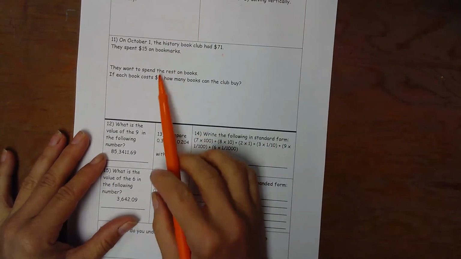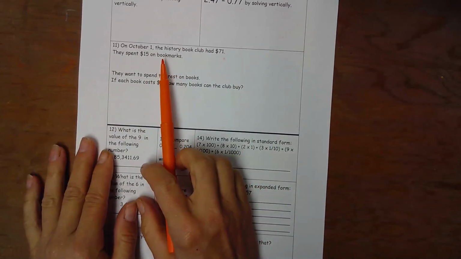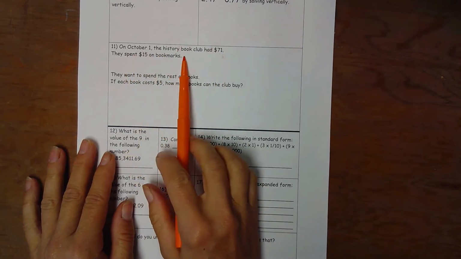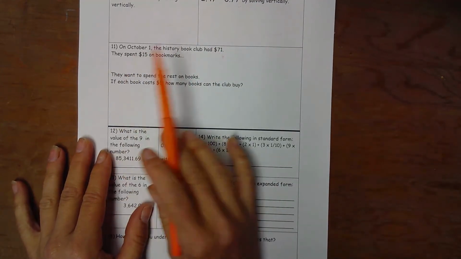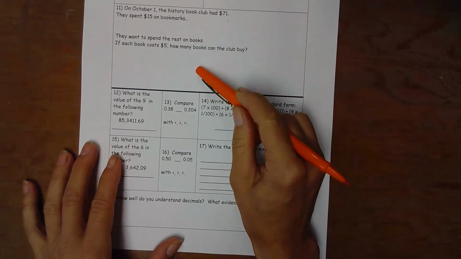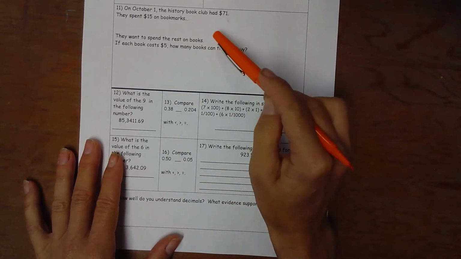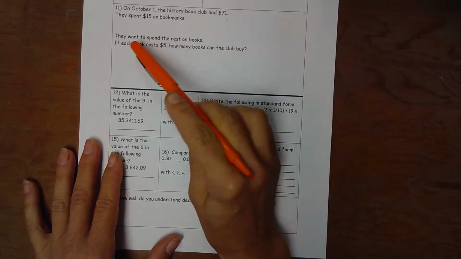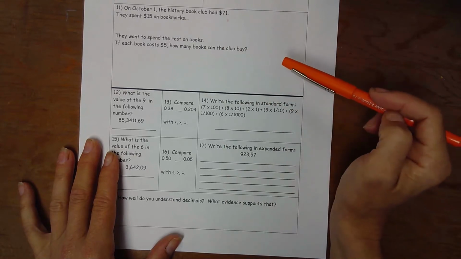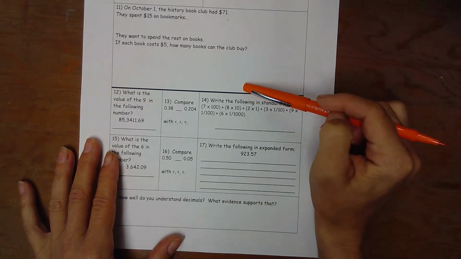11 is a 2-part story problem. That's why I broke it apart. So this space up here should give you the first part of your answer. So the History Book Club had $71. They spent $15 on bookmarks. You must show your work for the first part up here. Then they want to spend the rest, after they bought the bookmarks, on books. Each book costs $5. So how many books can the club buy? However you need to solve this problem, put it down here.